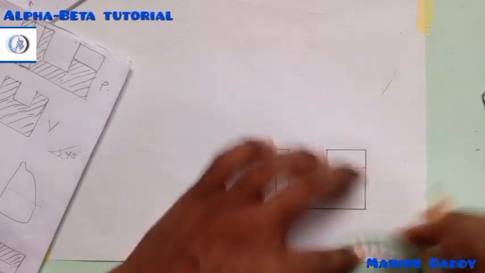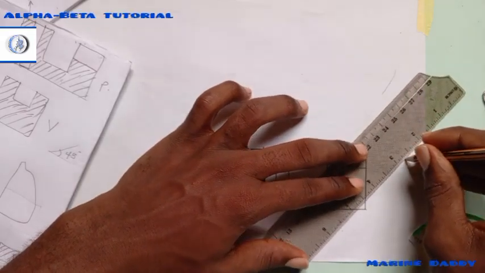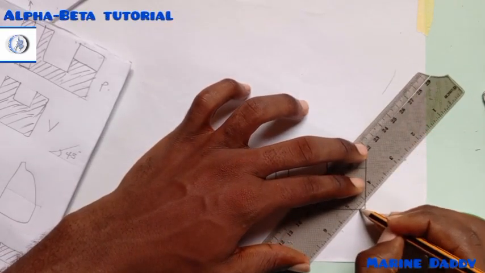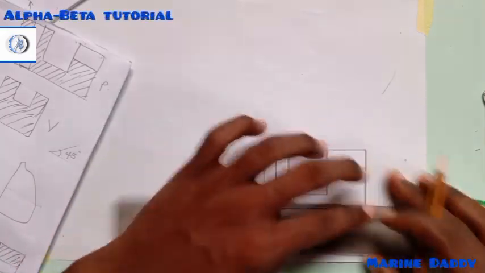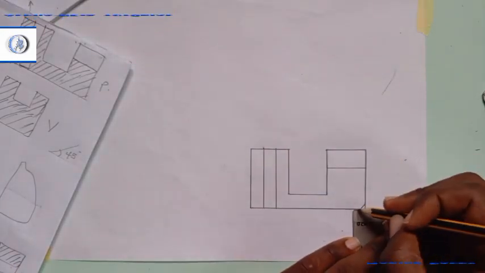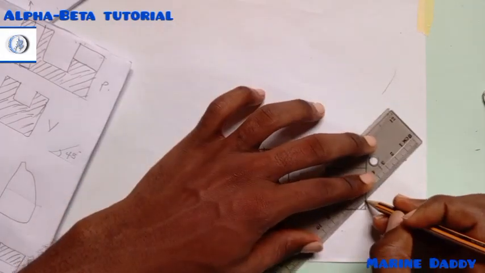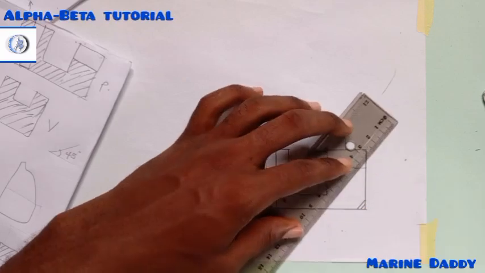Please, I assume most of us know how to balance our ruler. I'll still make a video sha. So the distance apart is supposed to be 0.2. So you measure 0.2, this 0.2 here, and you do this here. So this is my 0.2.